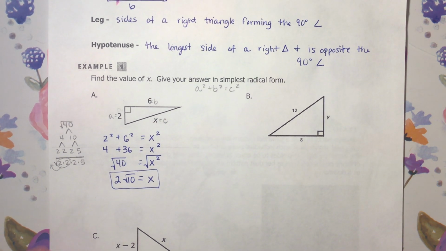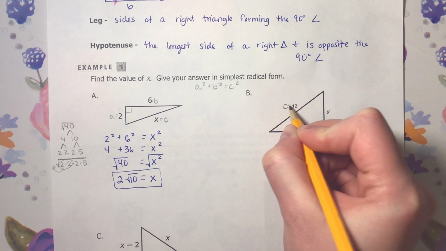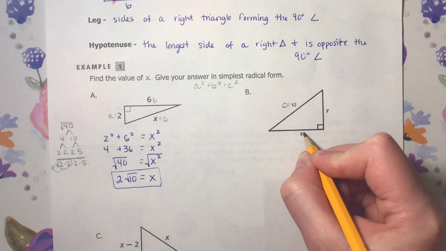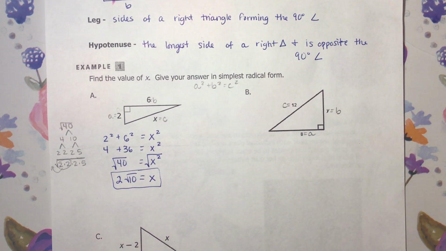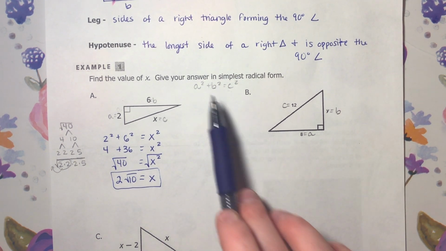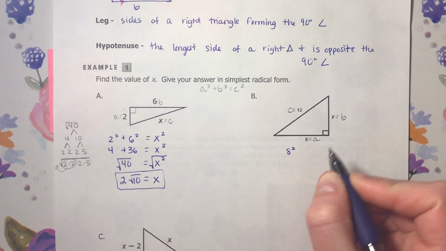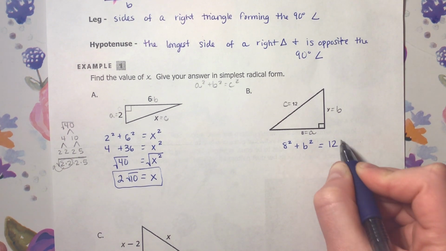All right, let's do the next one. I need to identify my side A, my side B, and my side C. Remember, C is always the hypotenuse. So I can go ahead and label 12 as C. And then A and B are kind of interchangeable. I'll go ahead and call 8 A and y B. Let's use this now to fill in my values into my formula. So I have 8 squared plus B squared is equal to 12 squared.